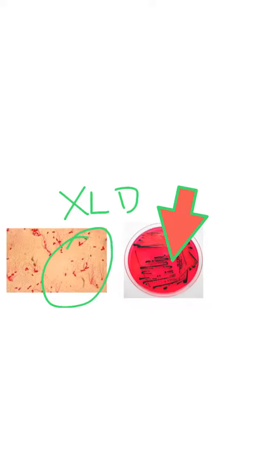Okay, the most commonly used selective media for this bacteria is the XLD, and that gives you this when it is smeared and done. They also use the DCA agar and the Hektoen enteric agar. When it's stained, this is what it mainly looks like.